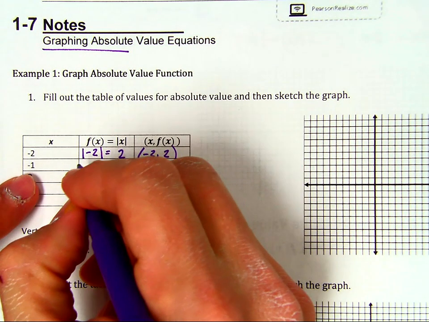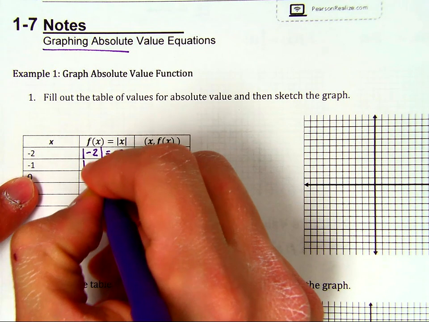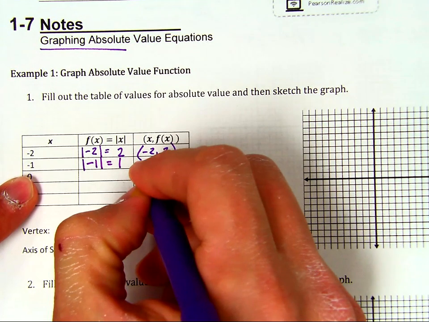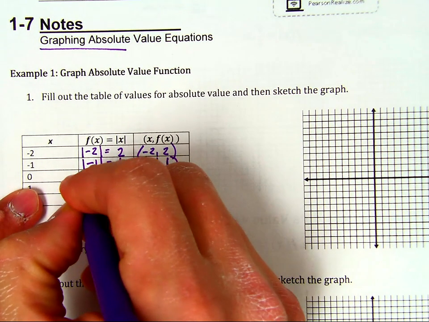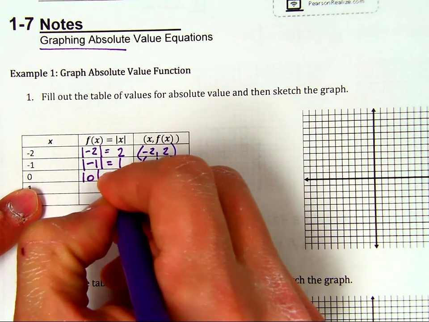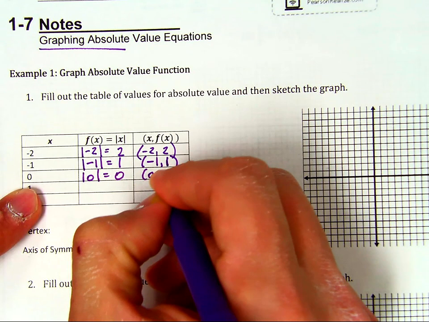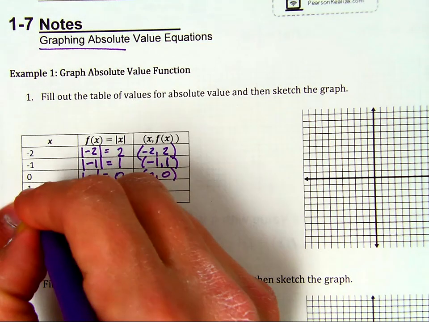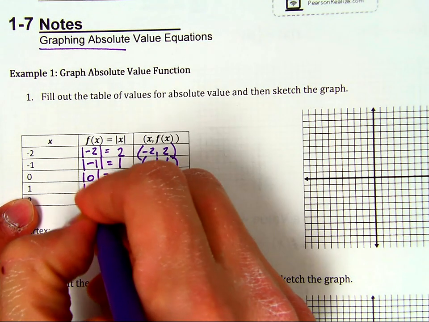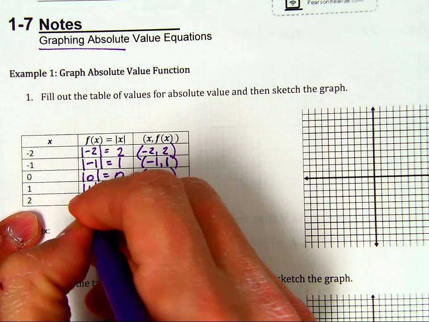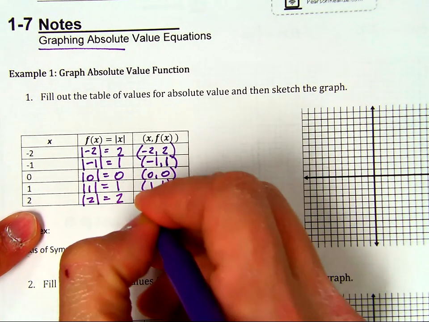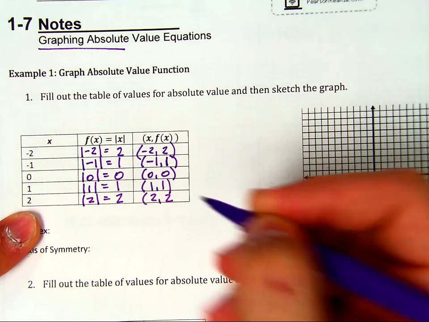Okay, so we go down to -1. I take the absolute value of -1. I get 1, which gives us the ordered pair -1, 1. Do the same thing with 0. We take the absolute value of 0, which is 0. We have the ordered pair 0, 0. Absolute value of 1 is 1, so that gives us the ordered pair 1, 1. Absolute value of 2 is 2, so that gives us the ordered pair 2, 2.